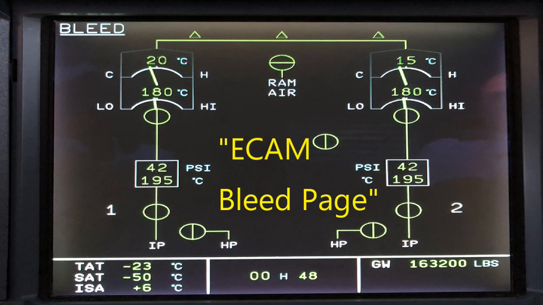Also the cross-feed valve, the cross-bleed, same thing. Valve open in green is when the valve is open as commanded, and there are no faults indicated at all.